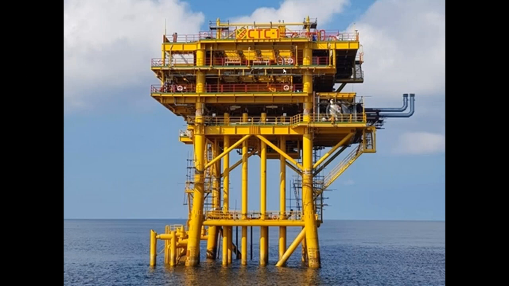And this is one more platform that I am showing you. Same thing here, the color code is not there, so everything is yellow. But until this point, wherever my cursor is, that is called jacket. Above that is called topside. And I want to highlight these four yellow cylindrical structures you are seeing: 1, 2, 3, 4. Backside also it will have another 4. So these are called conductors.